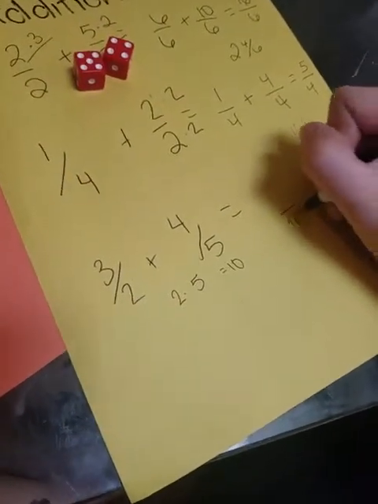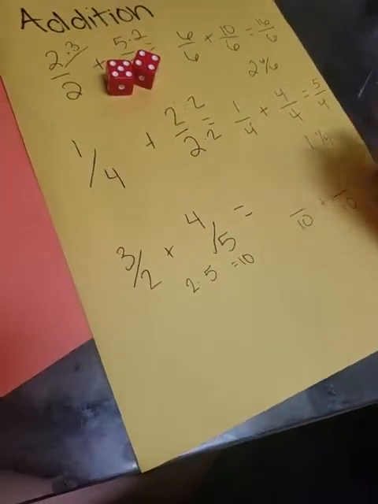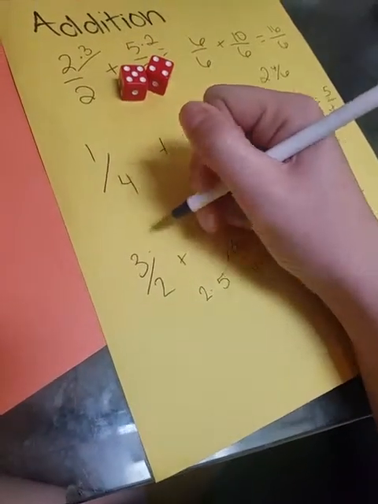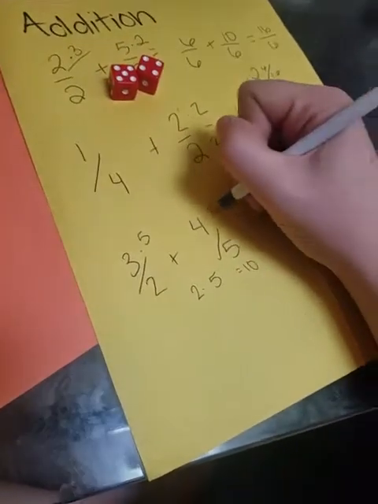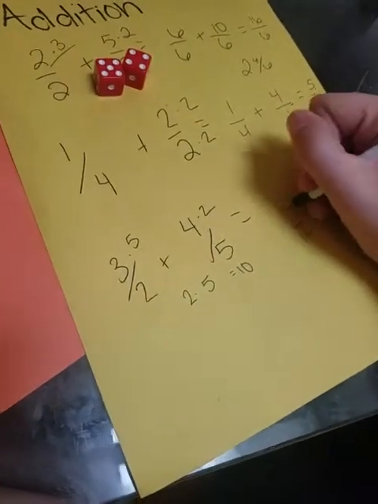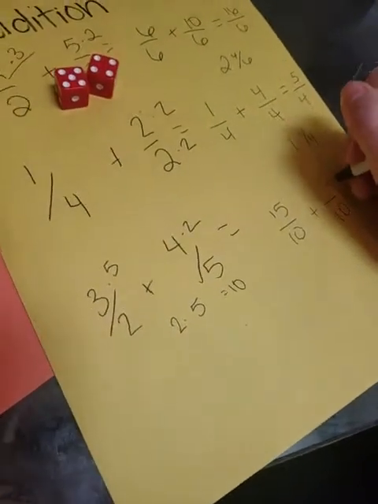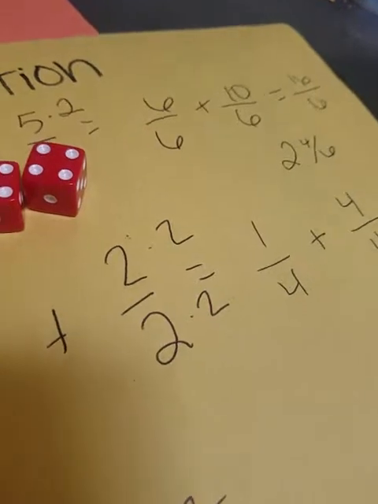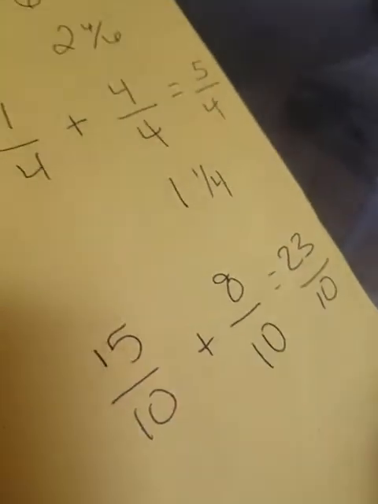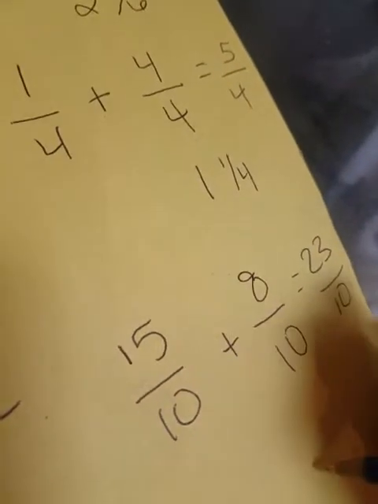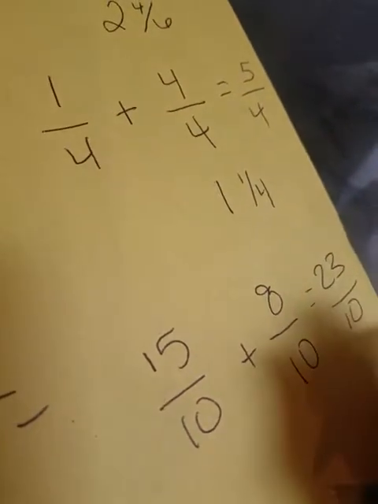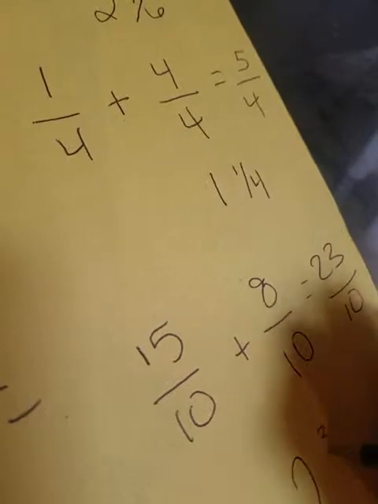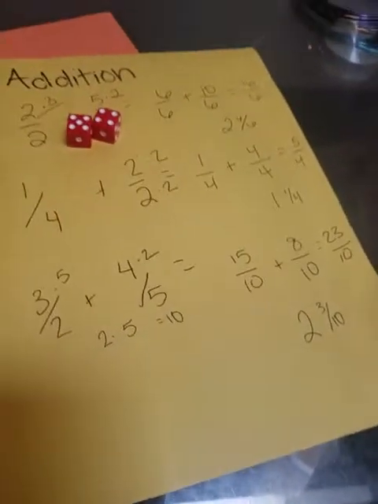So we'll put 10, and then multiply this by 5, and this by 2. So 3 times 5 is 15, 4 times 2 is 8. 15 plus 8 equals 23 over 10. We could leave it as the improper fraction, or we could do 10 goes into 23 2 times, and it'll be 3/10 left over.